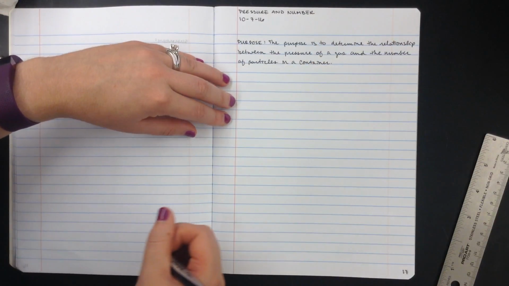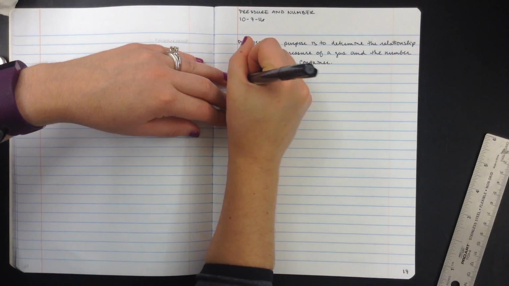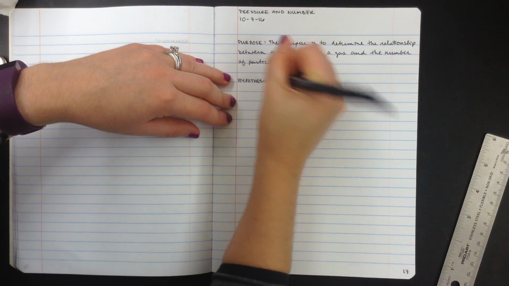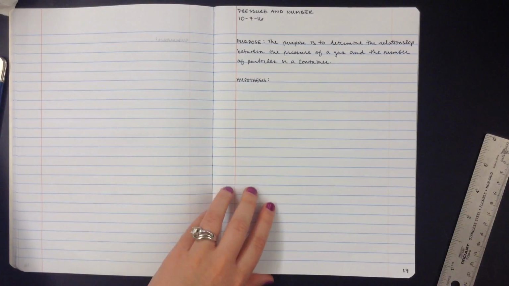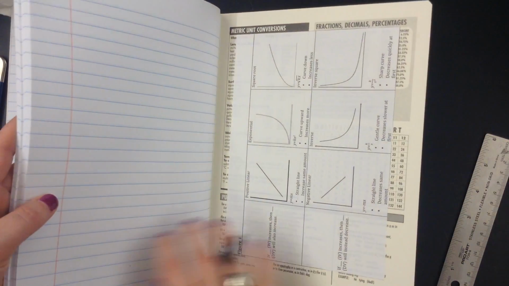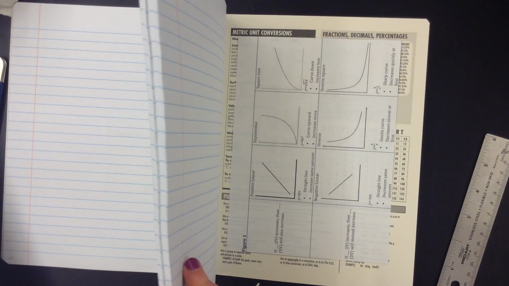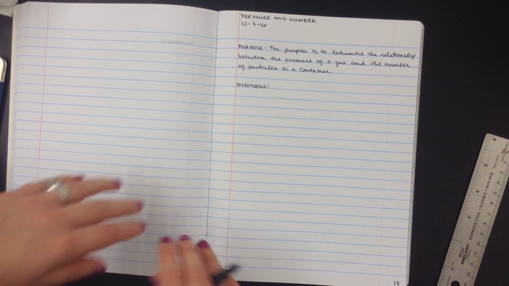Okay, after our purpose comes our hypothesis. And for this hypothesis, we're going to use the relationships in the back again, and we're going to pick one of these relationships for how we think the pressure will relate to the number.